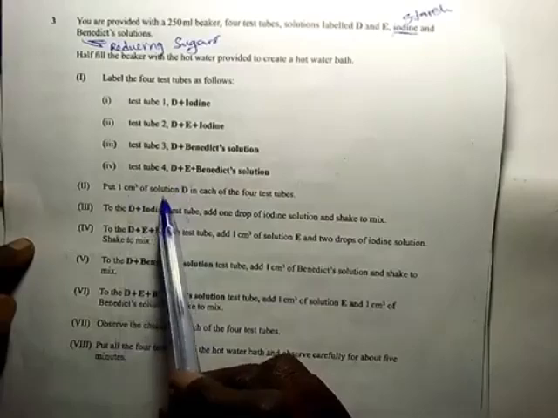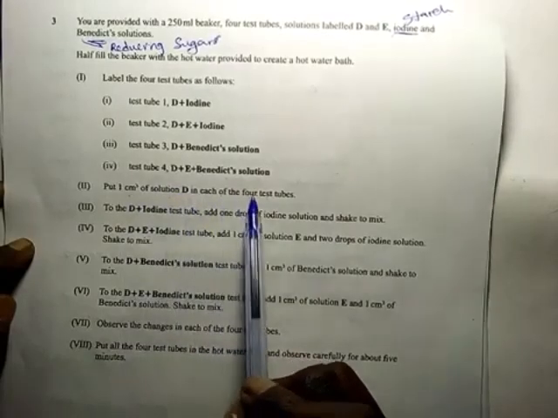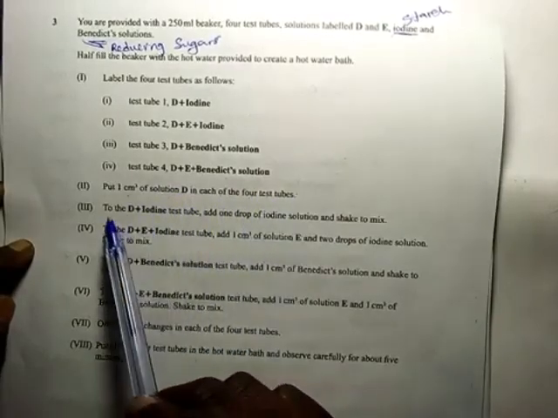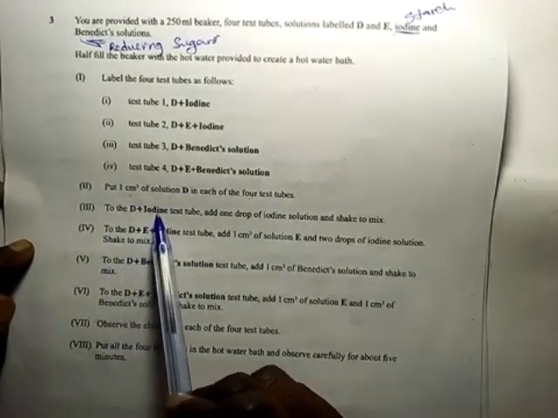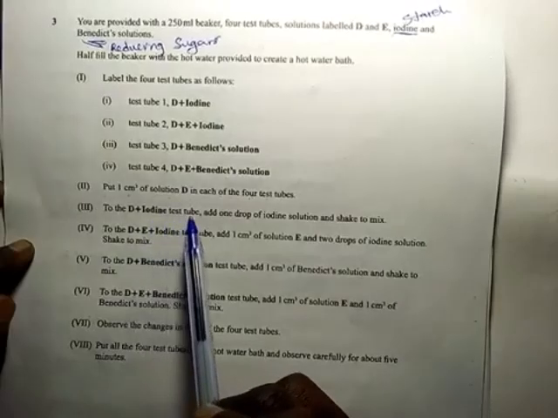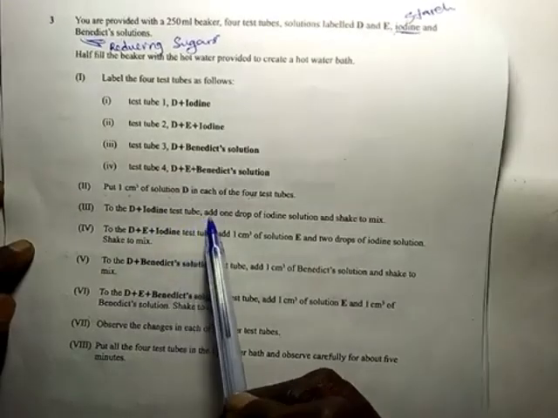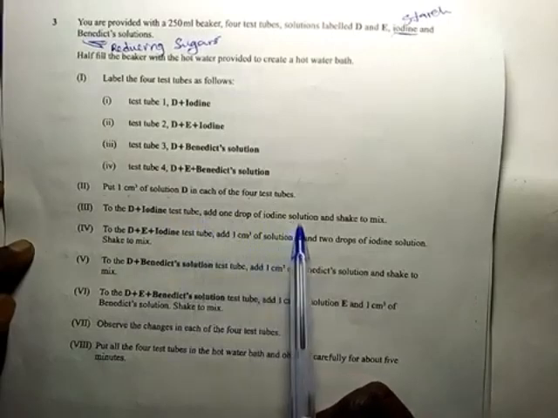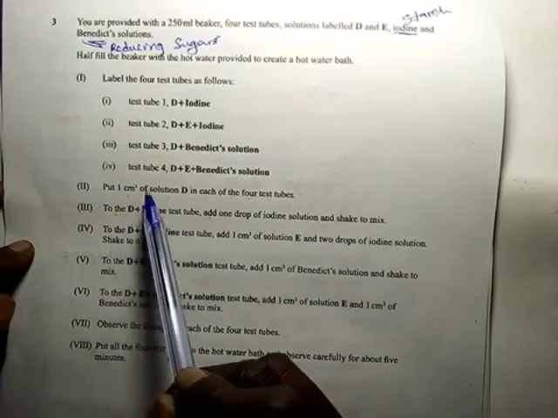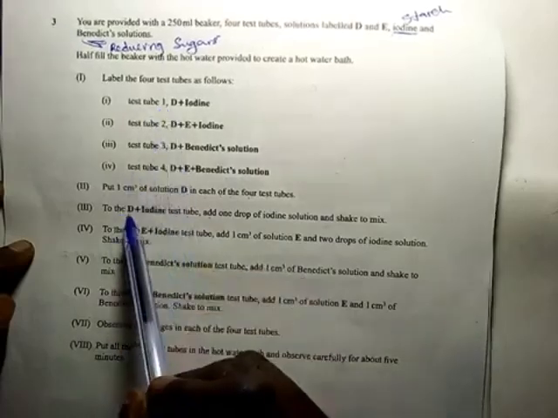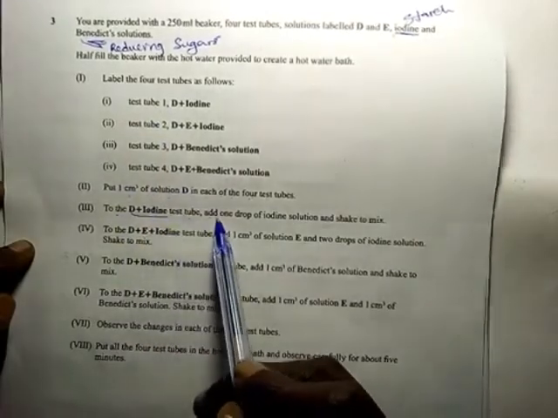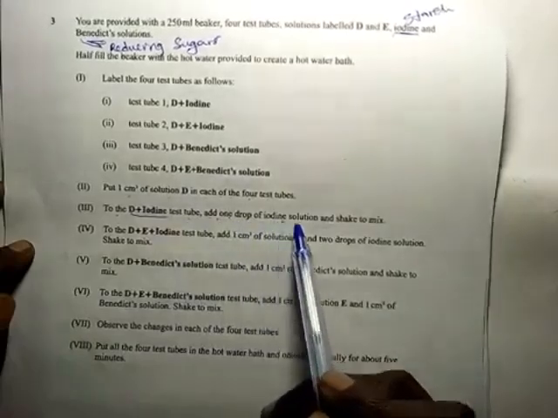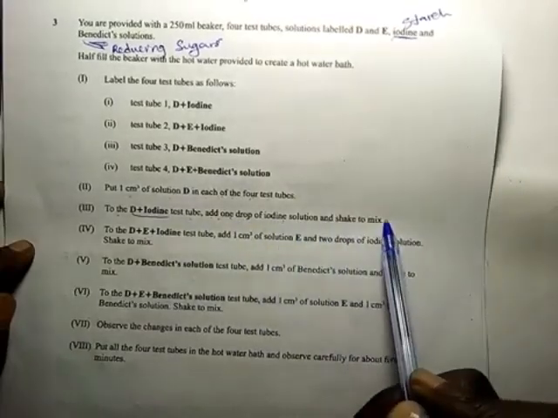In Roman 3, to the solution D and iodine test tube, add 1 drop of iodine solution. This means that you are in test tube 1, which you labeled D plus iodine. Add 1 drop of iodine solution and shake to mix.